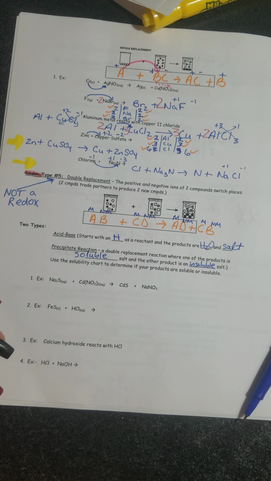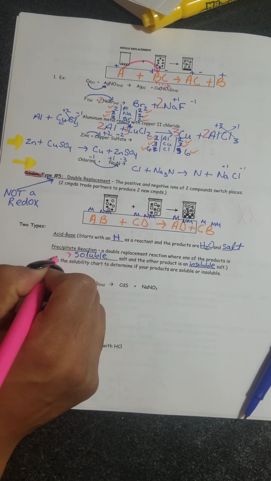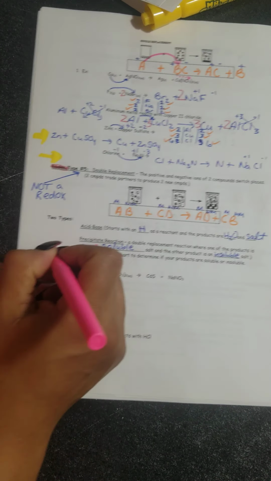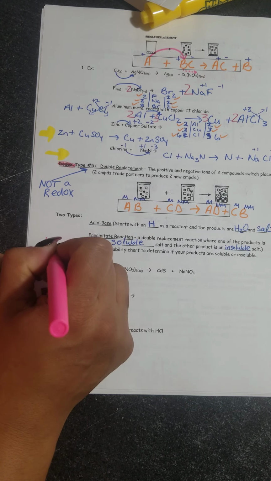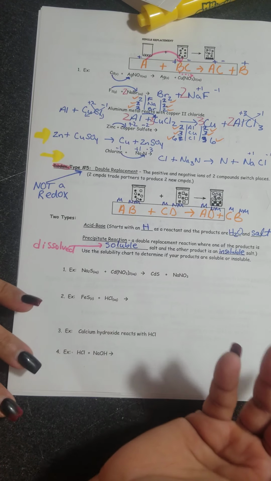So I'm going to come over here and write soluble. If it's soluble, that means that it actually dissolves. It dissolved. It broke apart.